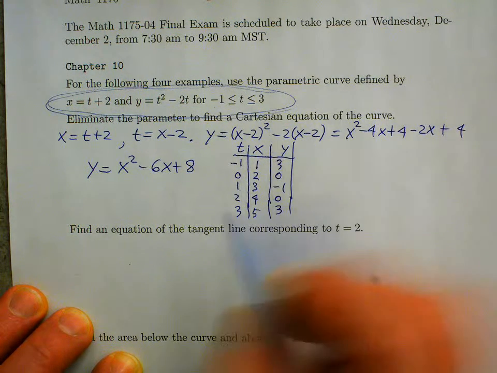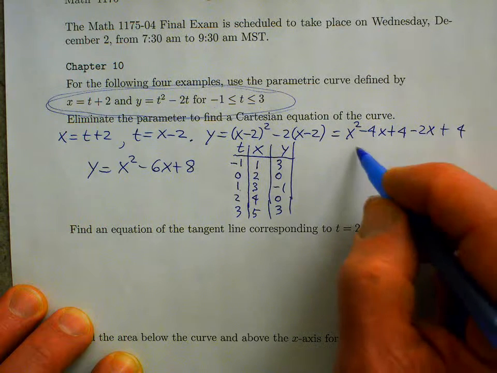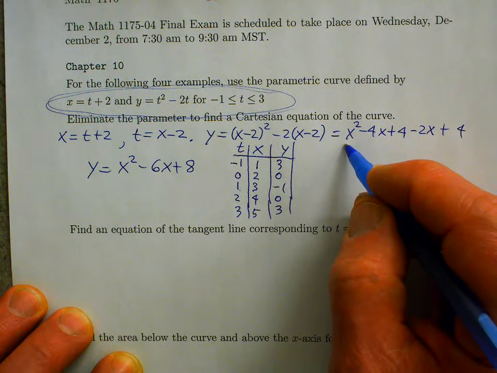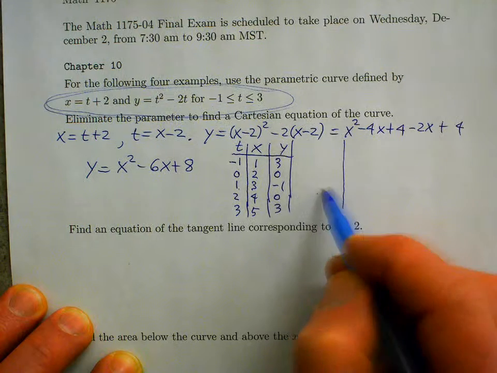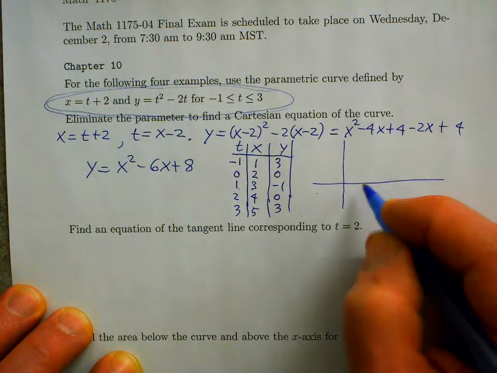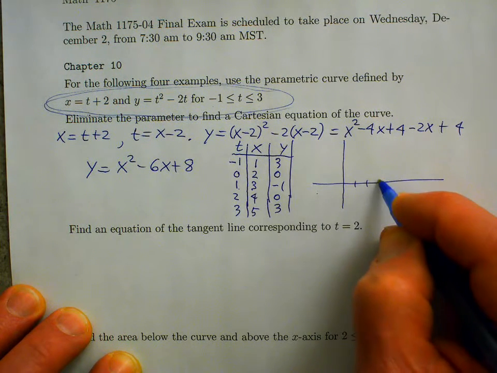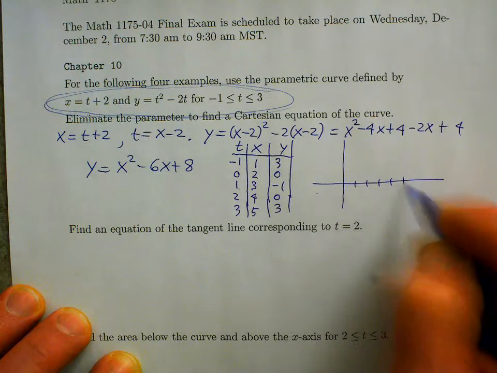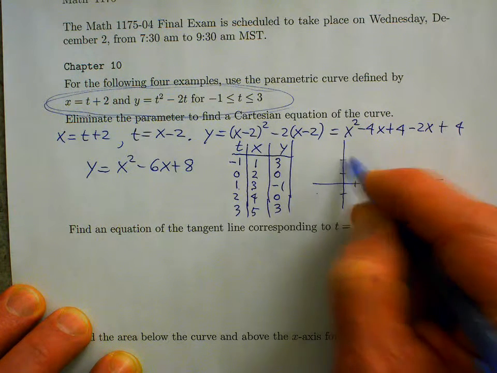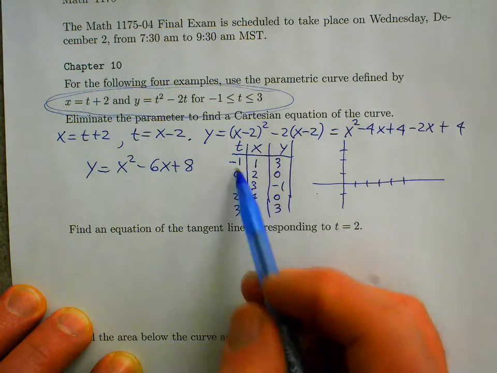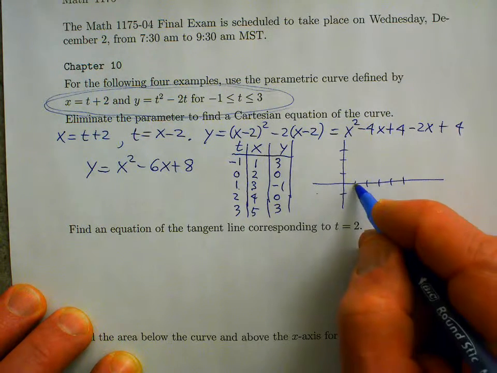So let's see if we graph that. Shouldn't be too hard to graph. X ranges from 1 to 5. So when t is -1, the first point is (1, 3).